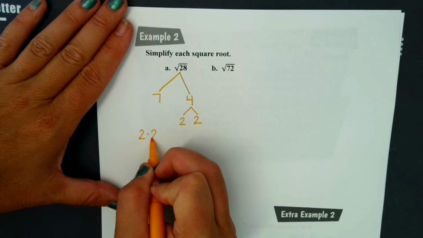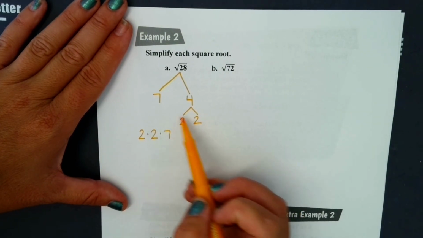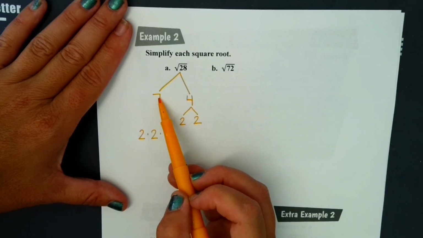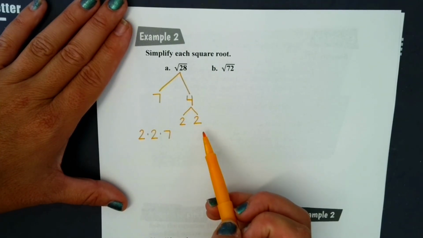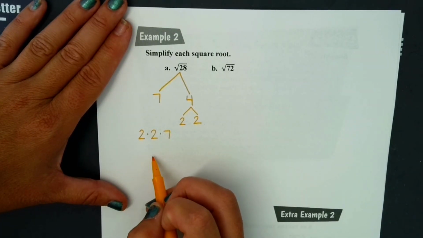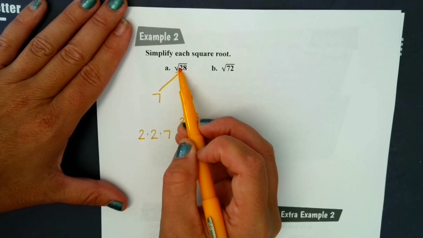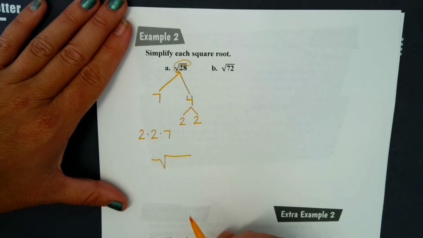So I'm going to list it. 2 times 2 times 7. Only the things that don't have branches coming off of them. The 7 doesn't have a branch and the 2s don't have a branch. The 4 has a branch coming off of it, so we don't use it. Now, here's what we're adding. Because notice now it has a square root symbol. So we're going to do square root.